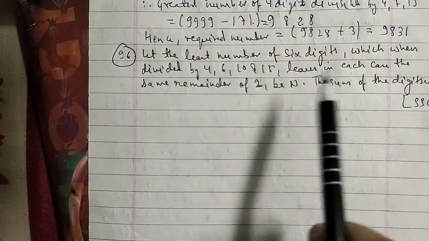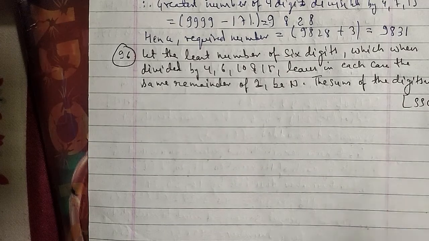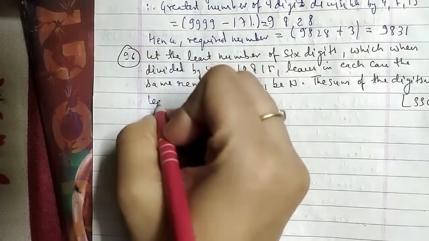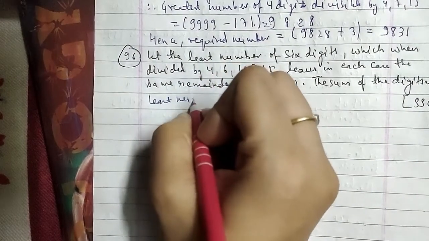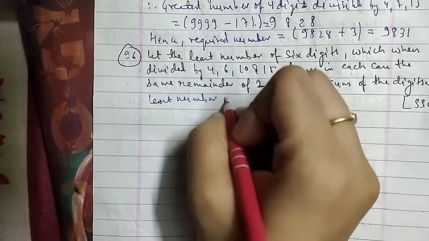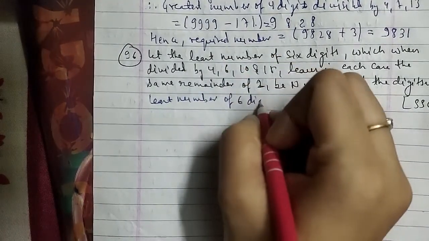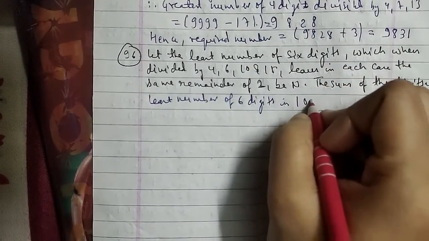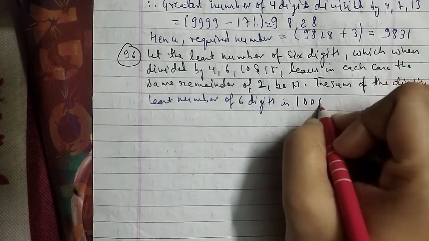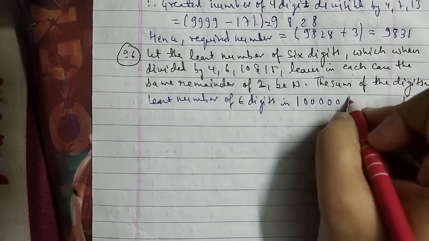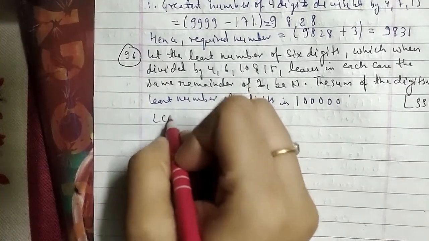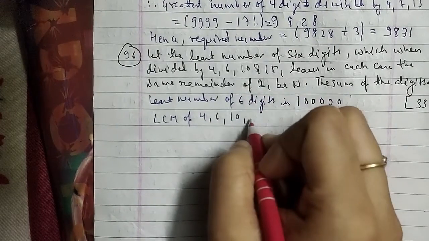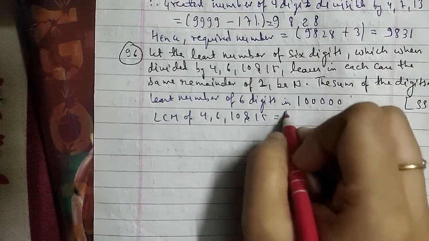So let's go ahead with the solution. The least 6-digit number is 1,00,000. The LCM of 4, 6, 10 and 15 equals 60.